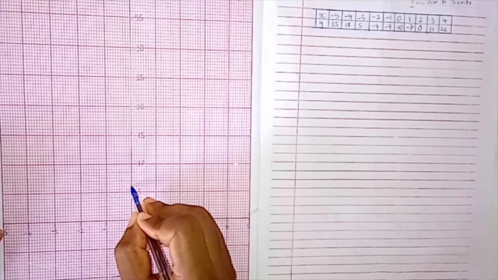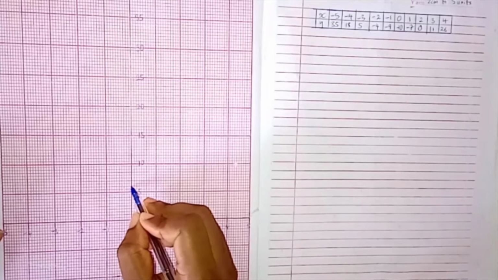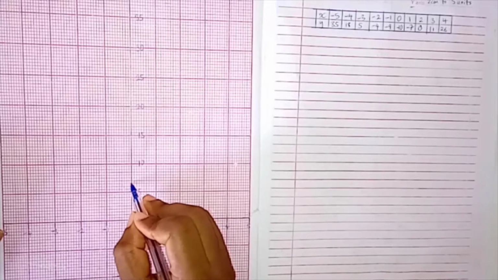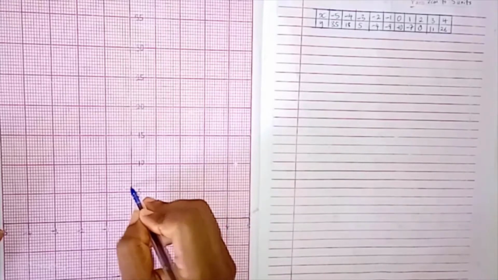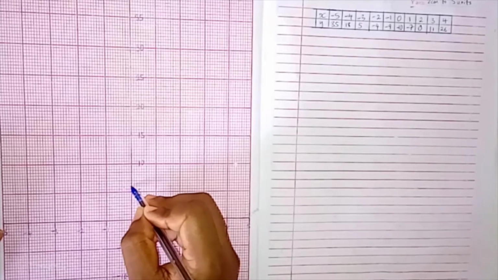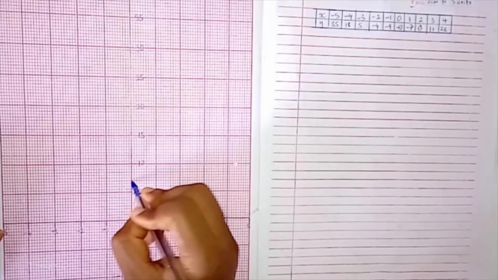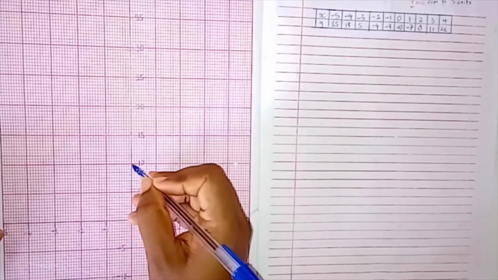From here to here is 0.5. You add another 0.5 here, we have 1. Another 0.5, we have 1.5. 1.5 plus 0.5, we have 2. So here is 1, here is 2. That's each 2 boxes: we have 1, 2, 3, 4, then 5.